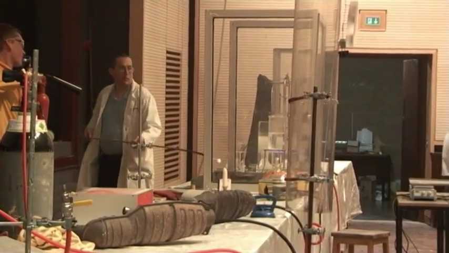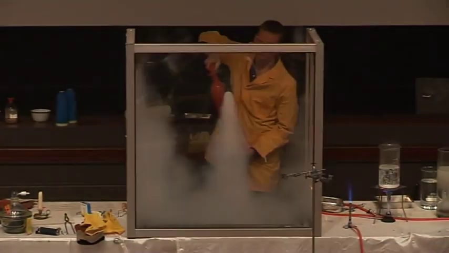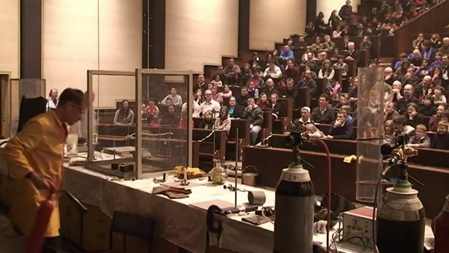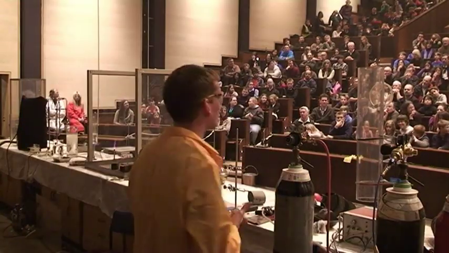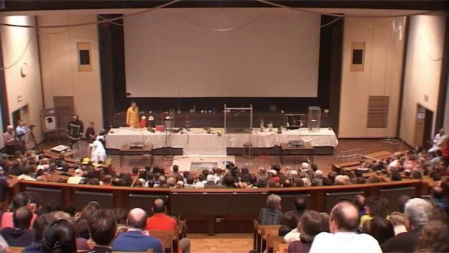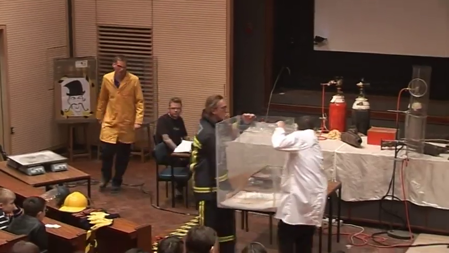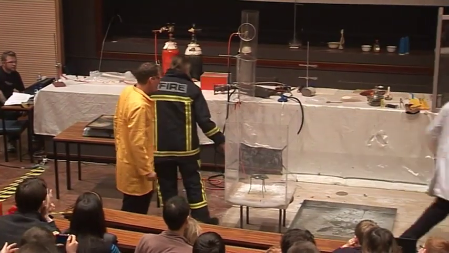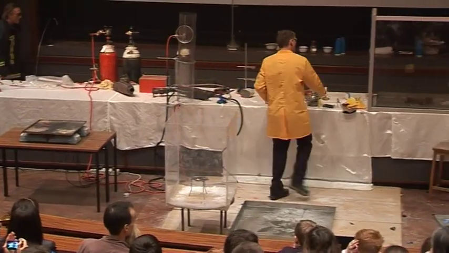Okay. And use carbon dioxide to put it out. So carbon dioxide is very good at putting out fires. Well, is it good at putting out all fires? Let's have a look. The tank over here is filled with carbon dioxide gas. Now, carbon dioxide is heavier than air. Heavier than air, so this tank is filled with carbon dioxide, and it should put out a fire.